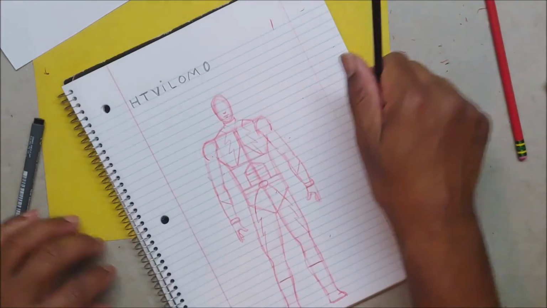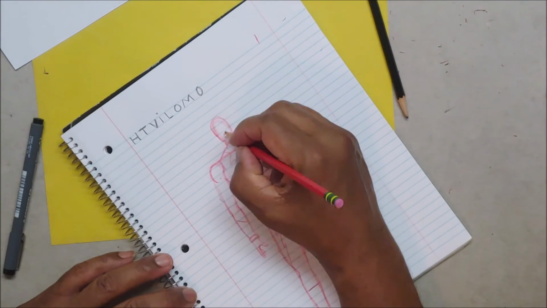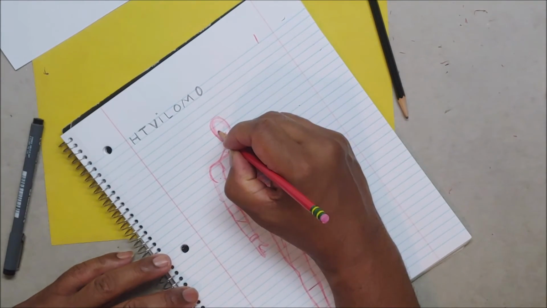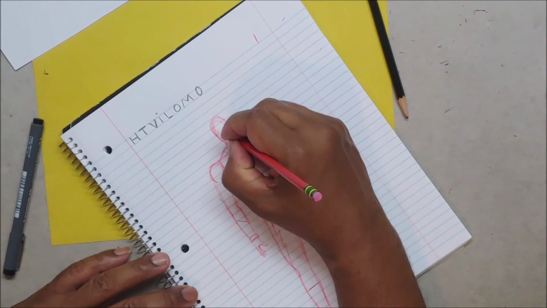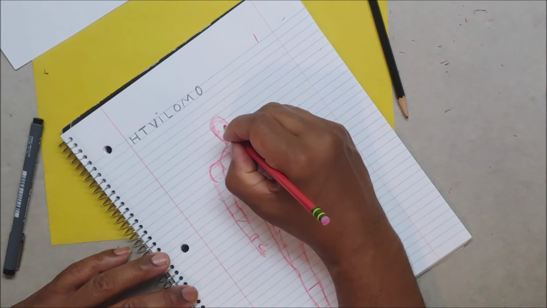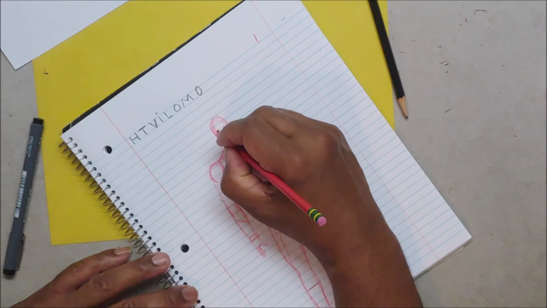All right, so I'm going to put a mask on the guy. Let's get his eyes in there first. So an eye here and an eye here. Just draw the circle first for the eye, and then you can do something like that.